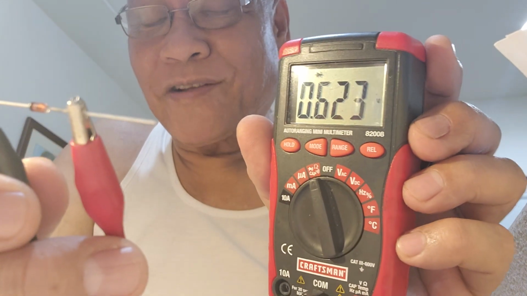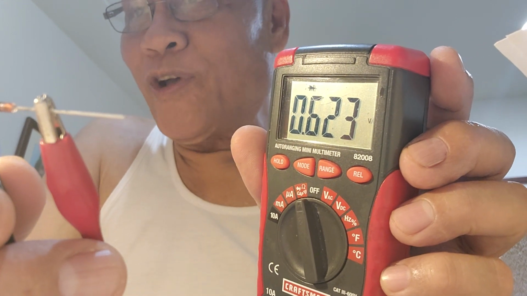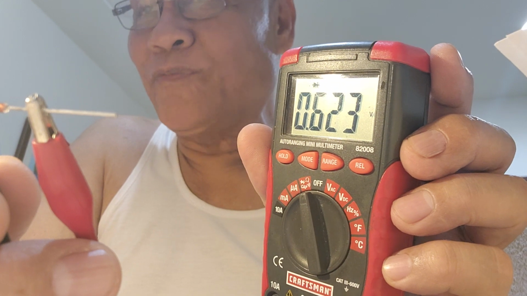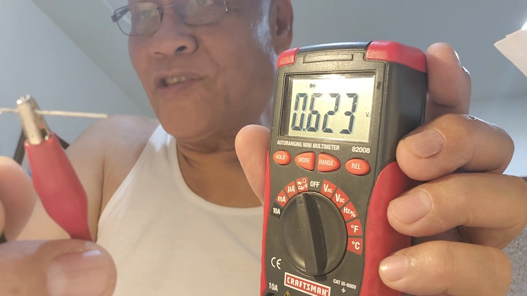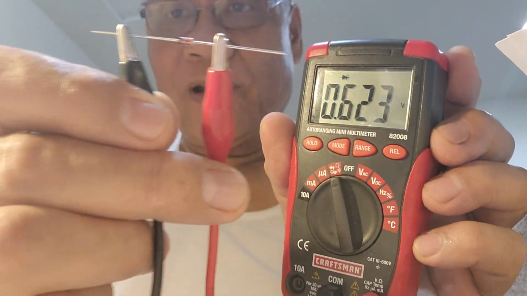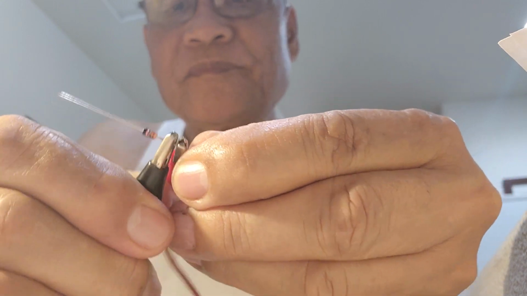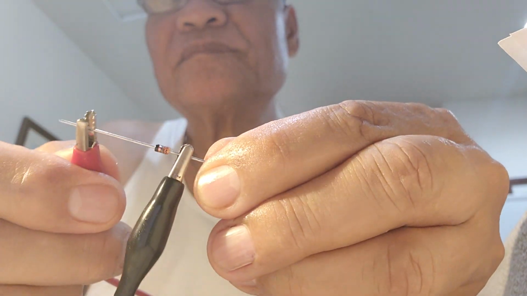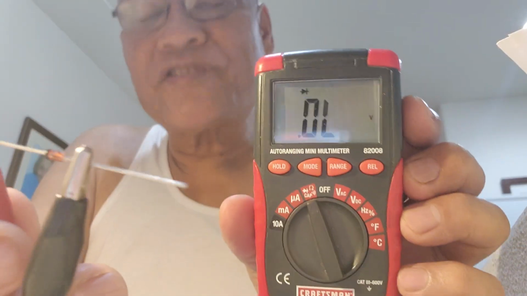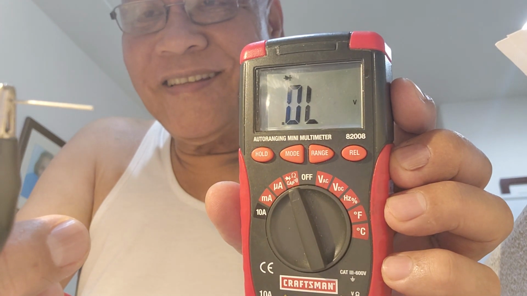I will try to reverse it, because the reverse should be an open circuit. I told you a while ago that in testing a diode, in one direction there should be a reading, and in the reverse direction it should be an open circuit. It will not pass current. I reverse it, and what is the reading? It's an open circuit, right?